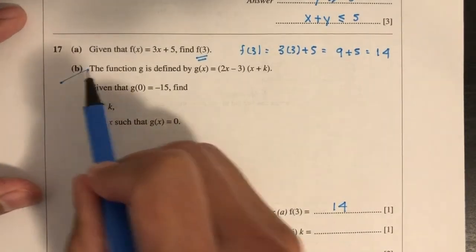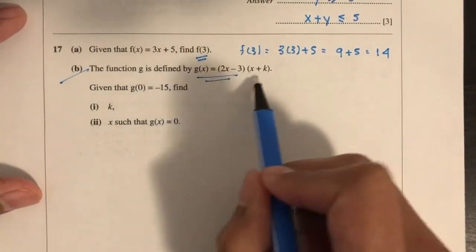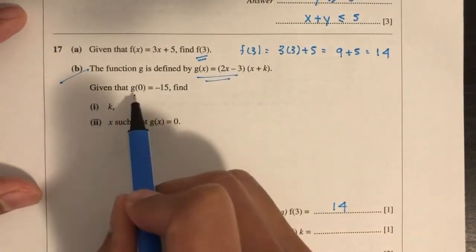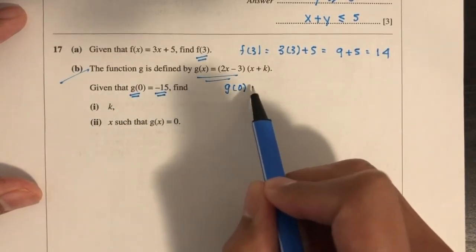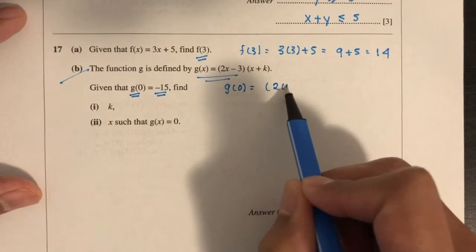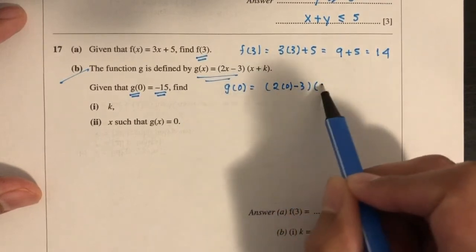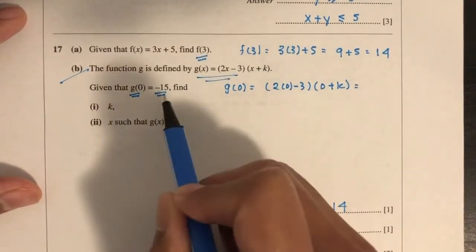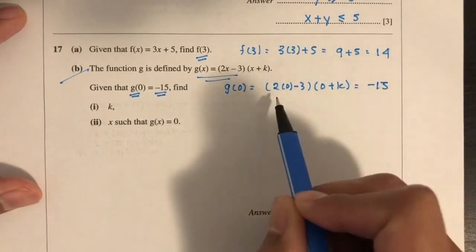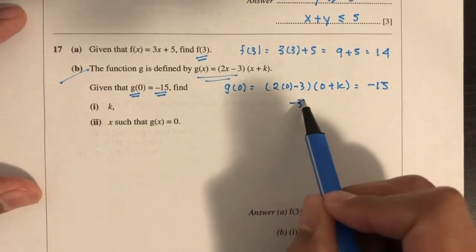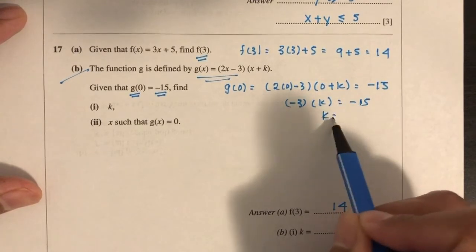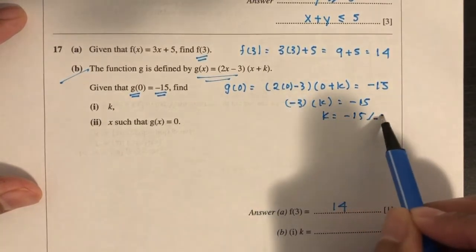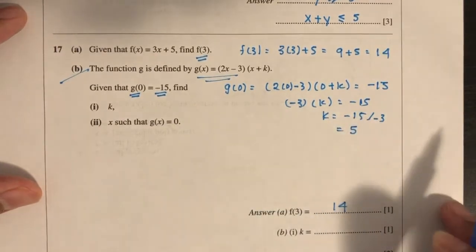Now part B, the function g is defined by this function. Given that g of 0 equals minus 15, when g(x) is equal to 0, that will be 2 times 0 minus 3, times 0 plus k, which is supposed to give you minus 15. Let's simplify. That will be minus 3 times k equal to minus 15. So k will be minus 15 divided by minus 3, that is 5.